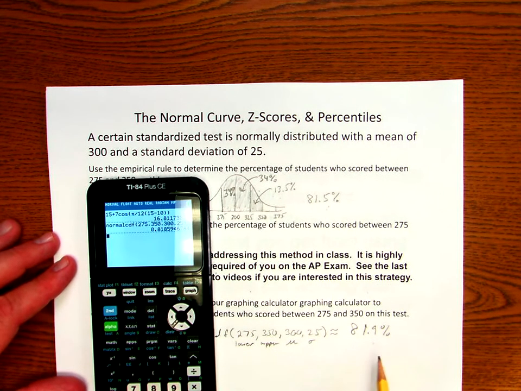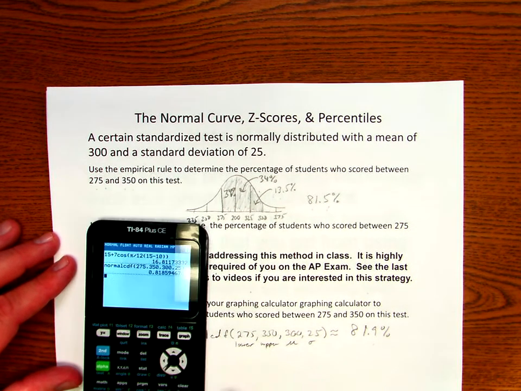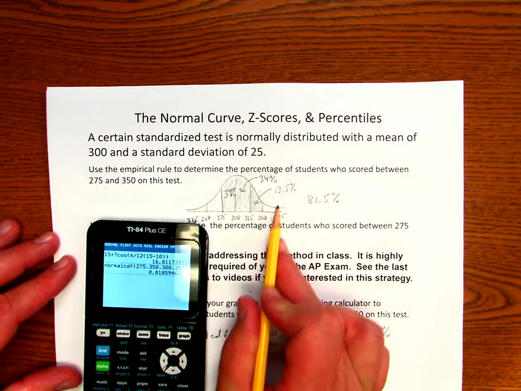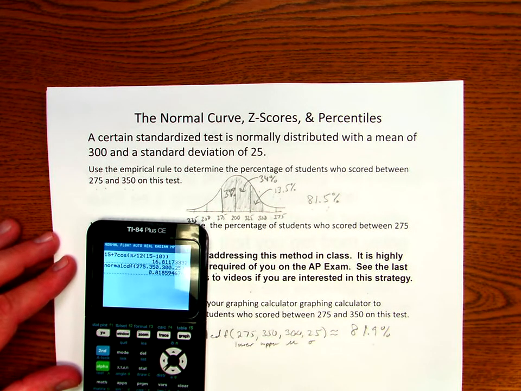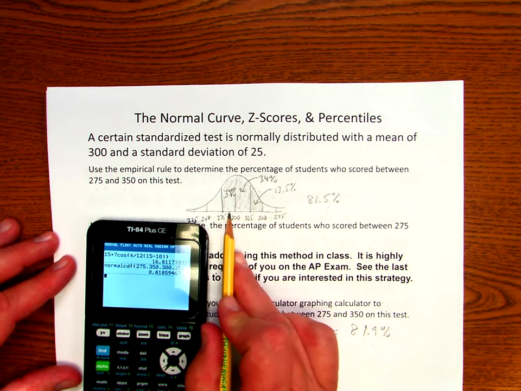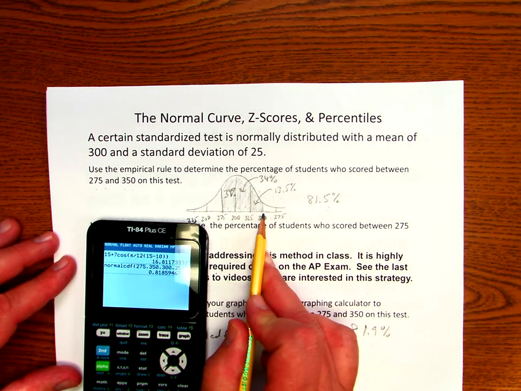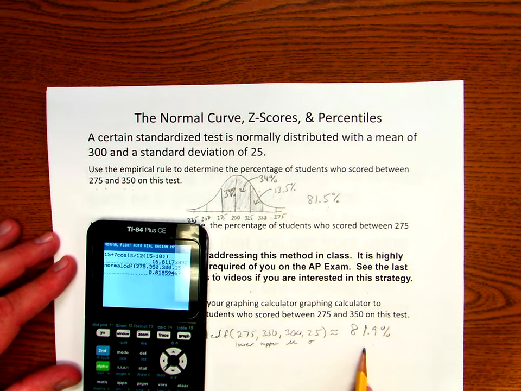Clearly, they're not exactly the same number. This is a set of percentages that are for quick mental math purposes. They're very often good enough in certain scenarios. This is better. This is a more accurate number.